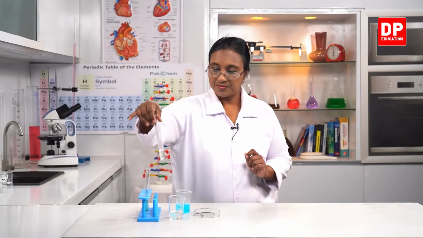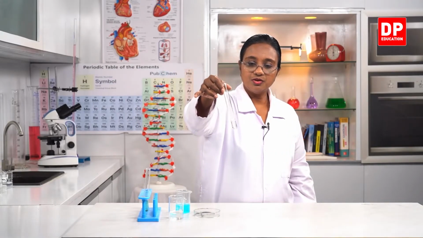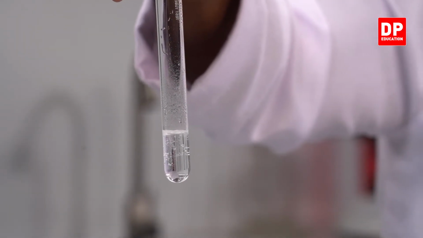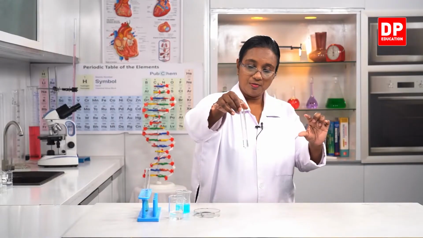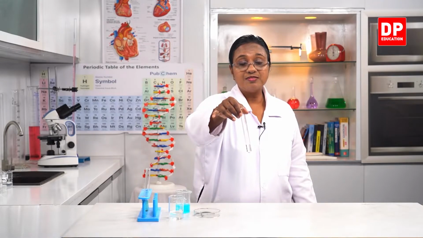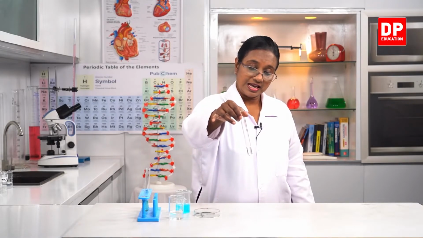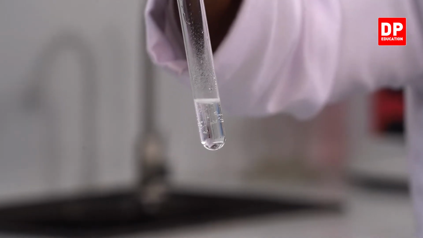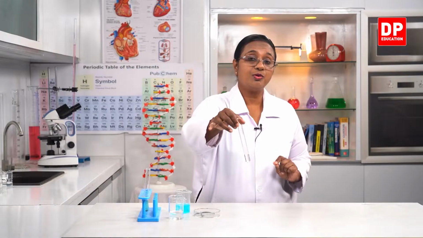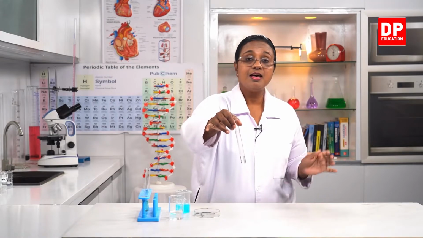The same way, now in this also, you can see at the top a very tiny piece of magnesium. I put a small piece of magnesium into hydrochloric acid. You were able to observe the liberation of hydrogen gas and still the magnesium is reacting. So there, magnesium plus hydrochloric acid, those are the reactants.